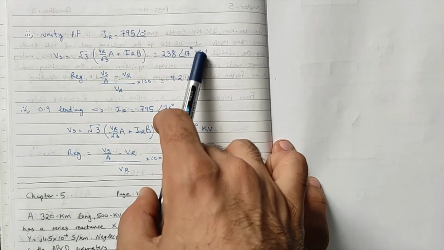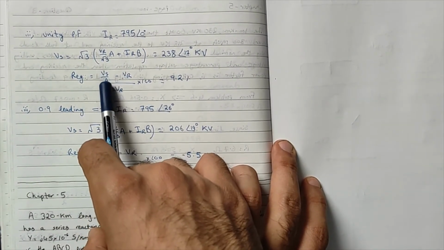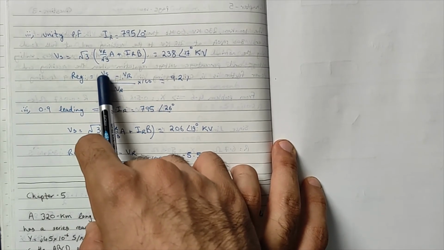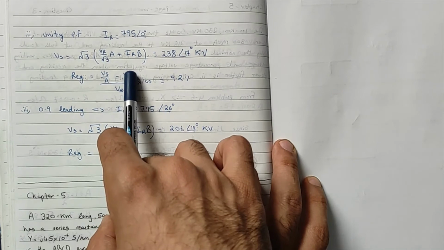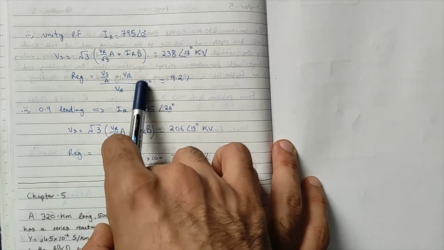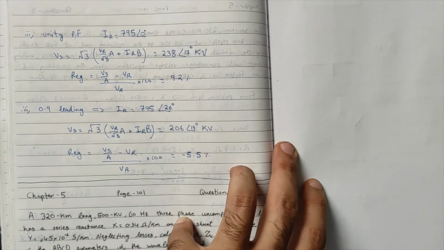Again, the voltage regulation will be Vs over A. Now the new Vs is 238, so 238 divided by 1 minus 218, over 218, times 100. You get the voltage regulation to be 9.2%.